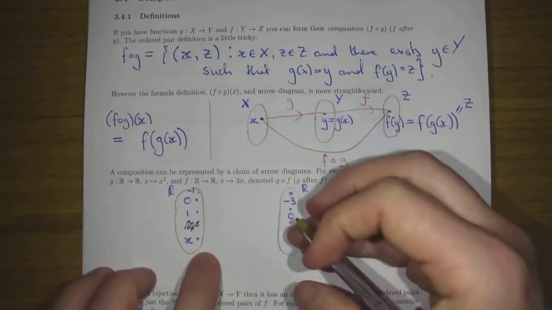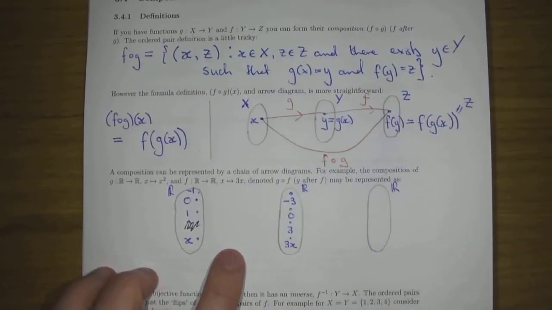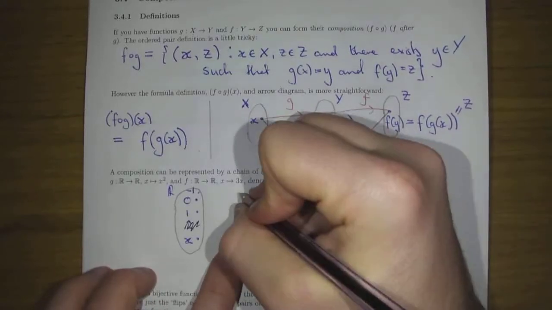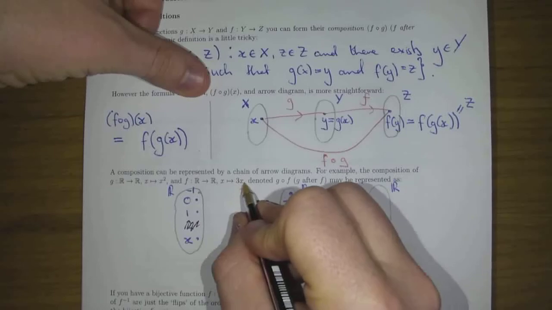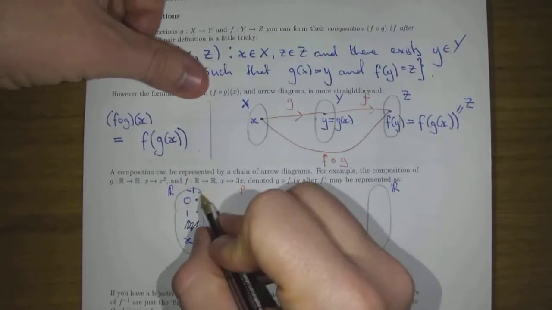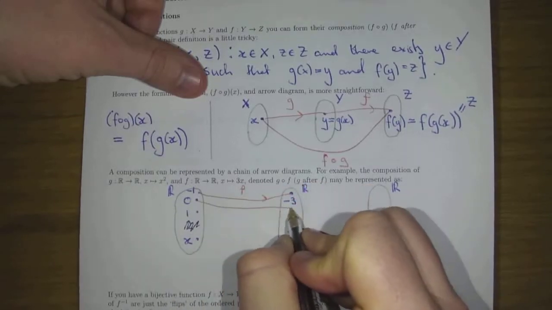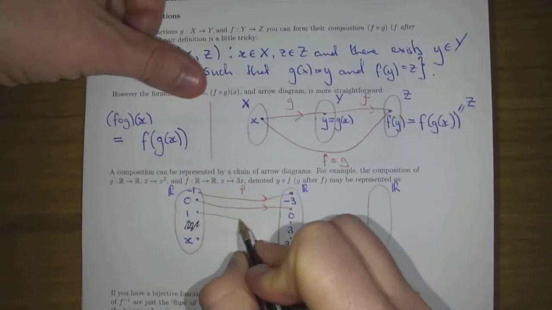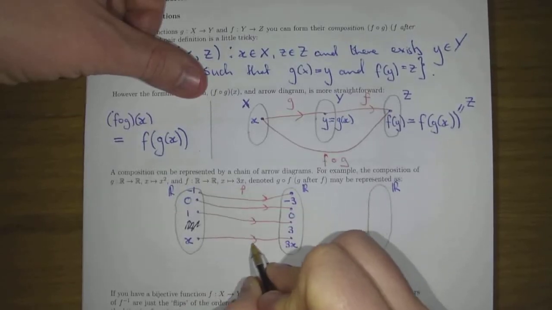And finally, x is sent to 3 times x. Just that. So we're applying the function f first. So -1 is sent by f, so x sends an input to 3 times that number. So -1 gets sent to -3. 0 gets sent to 0. 1 gets sent to 3. And x gets sent to 3x.